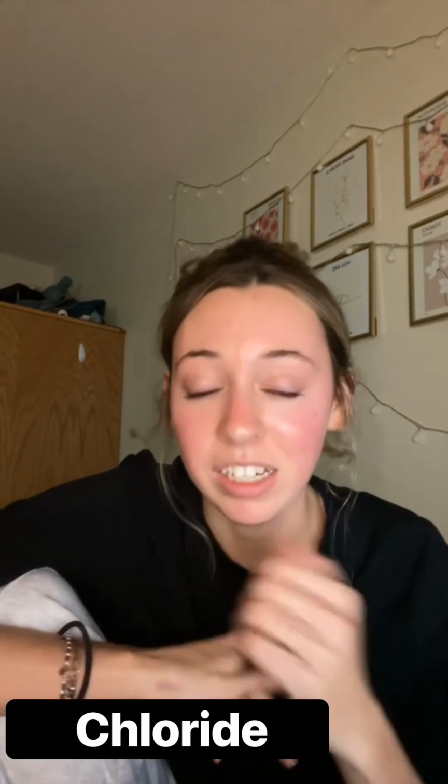Medical terms for this, one of them is hypochloremia, which is a deficiency of chloride. So there's not enough chloride, and this can be caused by getting rid of too much, like diarrhea, vomiting, excess sweating, and also chronic respiratory acidosis, meaning you have too much acid in your blood, so you're getting rid of too much stuff.